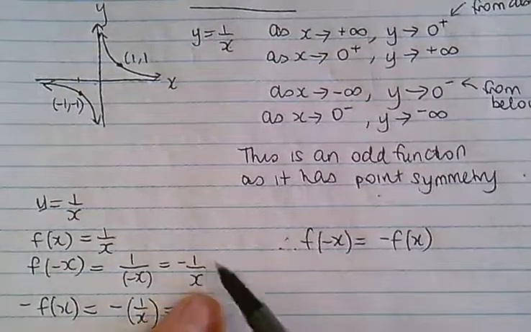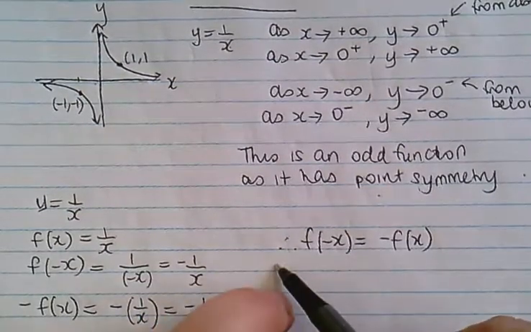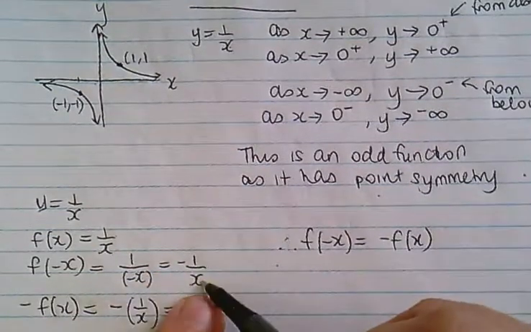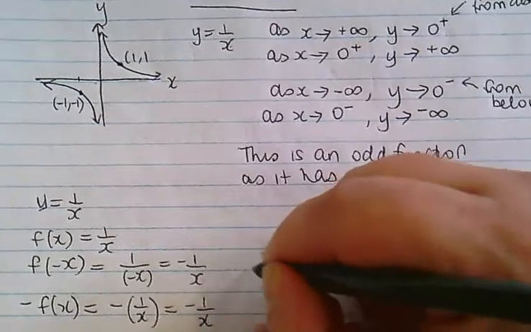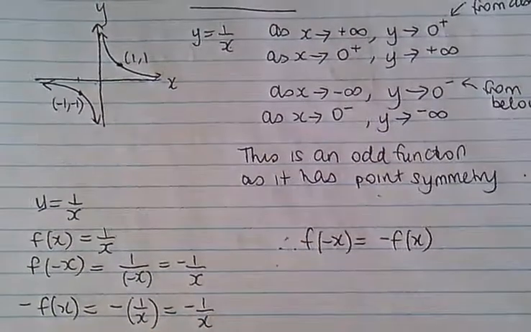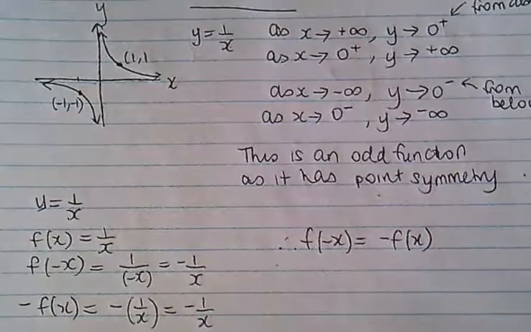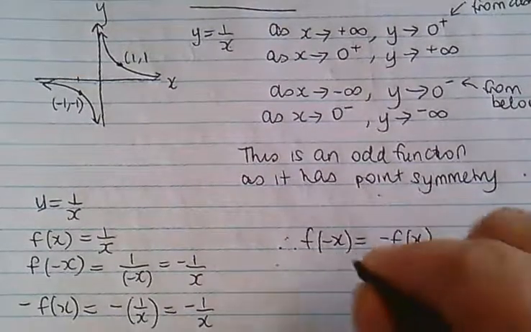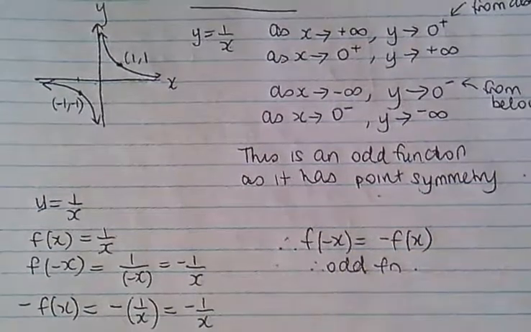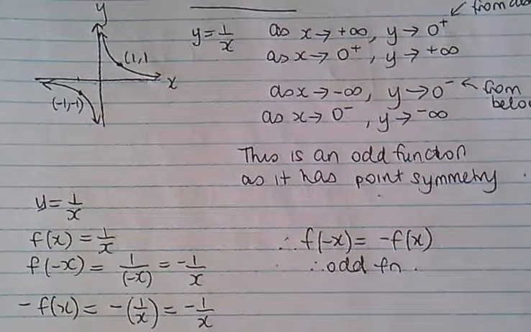I could have just gone here, which equals negative function of x. Do you get it? I could have said, yeah, that is the negative function of x. Or I can do negative function of x separately and then say, well, those two are the same. So therefore, function of negative x equals negative function of x. Therefore, it's an odd function. But we knew it was odd because it has point symmetry. But once you start shifting the graph, it's not going to be odd anymore, and I'll show you. Okay?